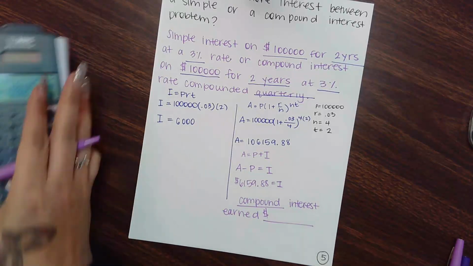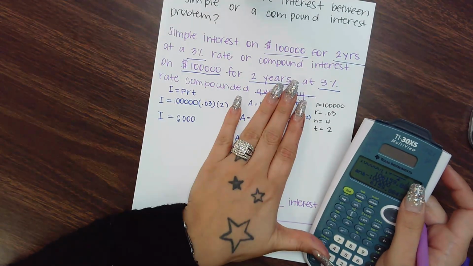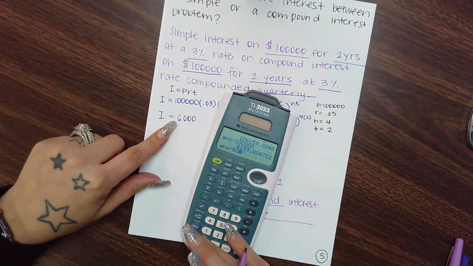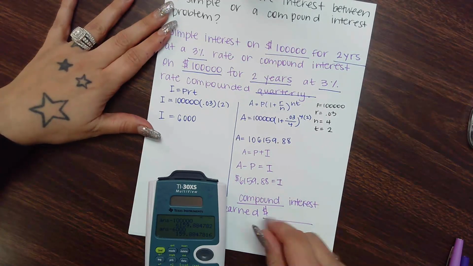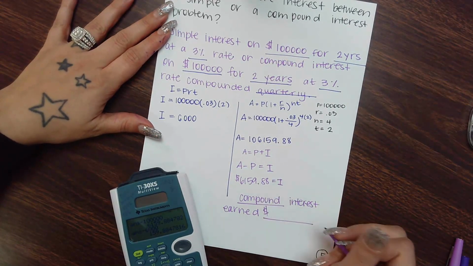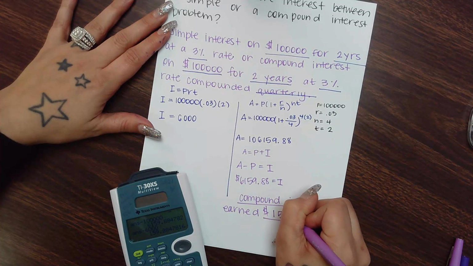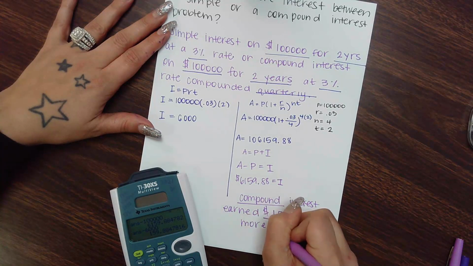So if I still have the interest from my compound work and I want to know what the difference is between the simple interest, leave it in your calculator and subtract the simple interest. The difference in the compound and the simple is that with the compound interest, it ended up earning $159.88 more interest.